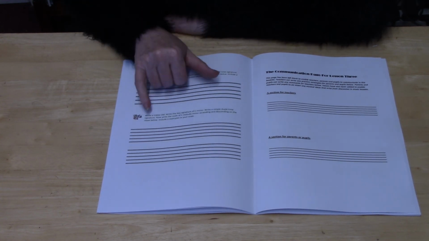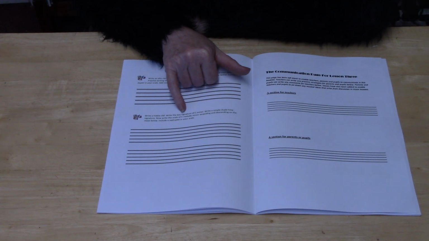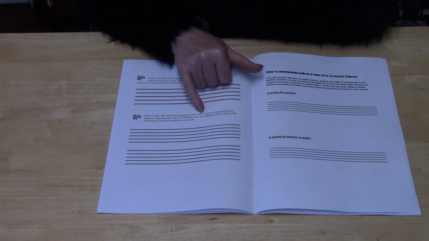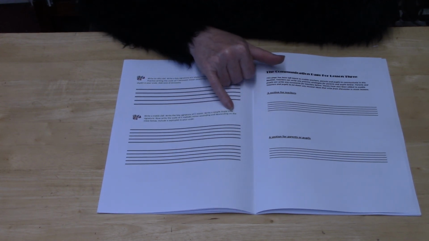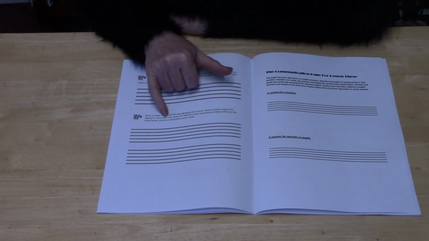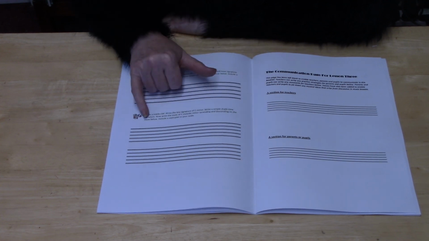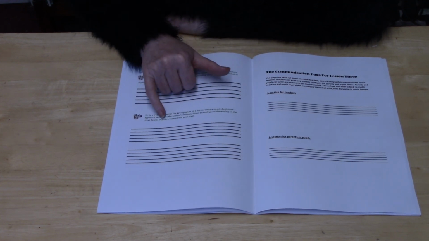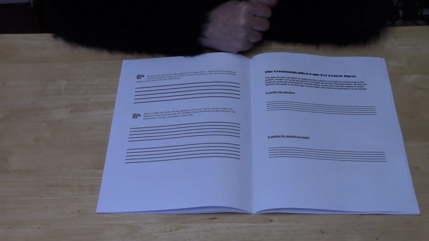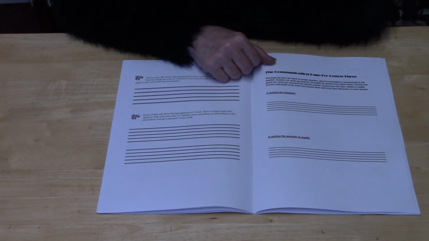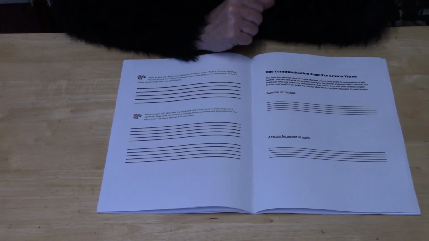Then the next question says, write a treble clef, write the key signature of C minor, write a simple duple time signature. Now write the scale of C melodic minor ascending and descending on the stave below. Include a septuplet in your scale. And that completes lesson 3.